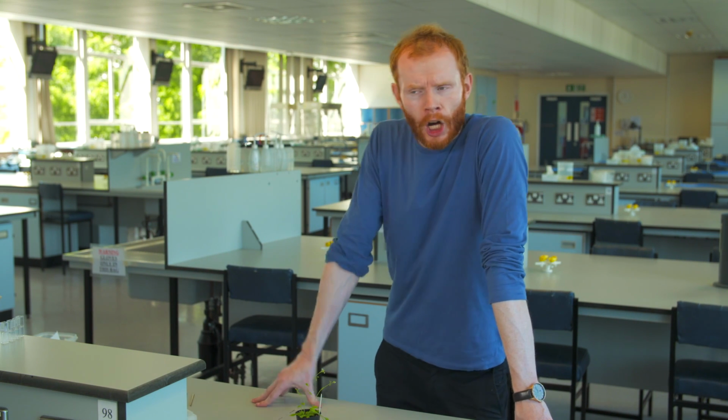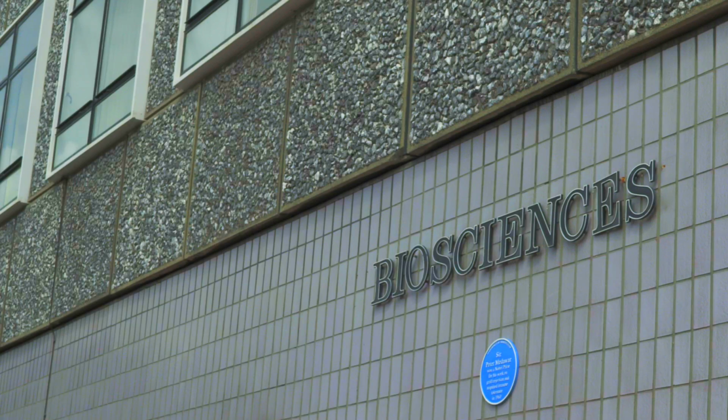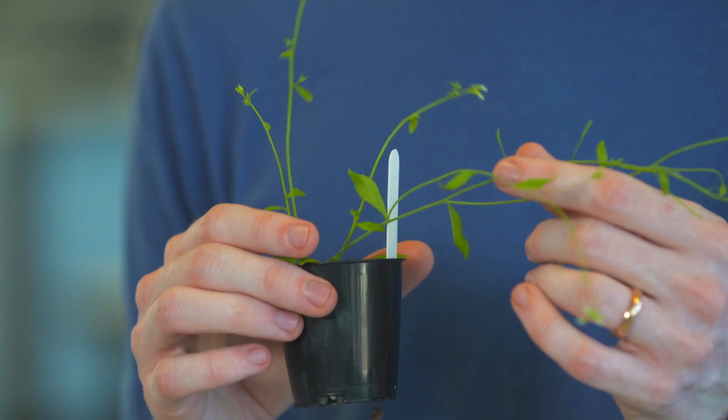Enzymes and their action are widely studied in biochemical laboratories across the planet, and here at the University of Birmingham's School of Biosciences, it's no different. Researchers are investigating the role of a particular group of enzymes called pyrophosphatases in establishing self-incompatibility in plants.